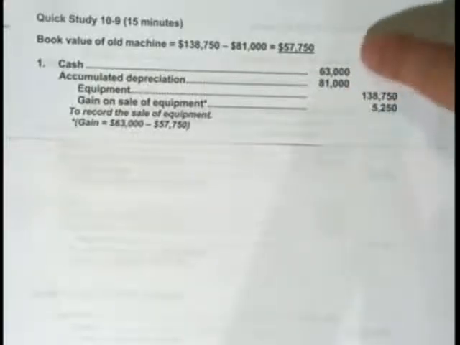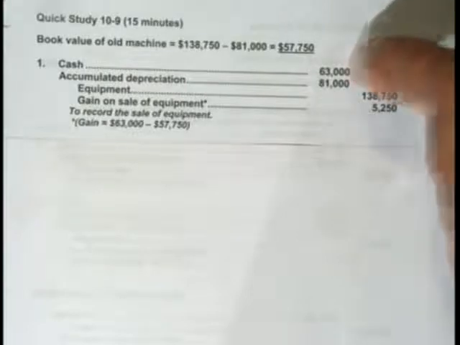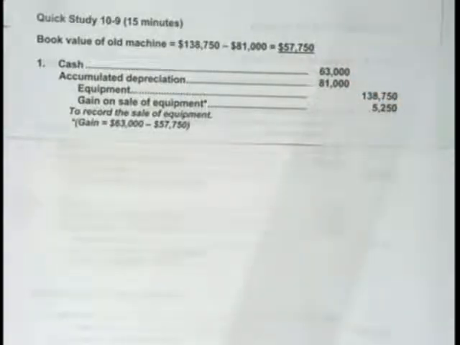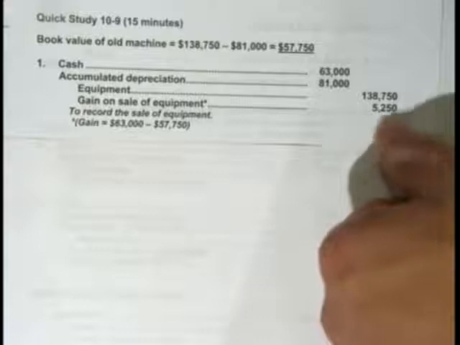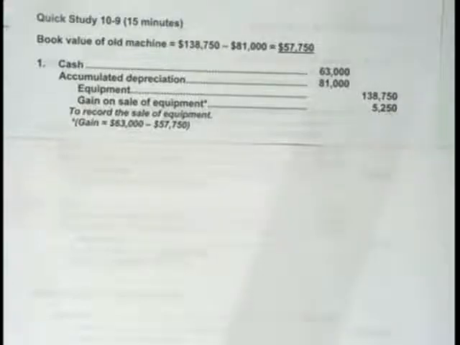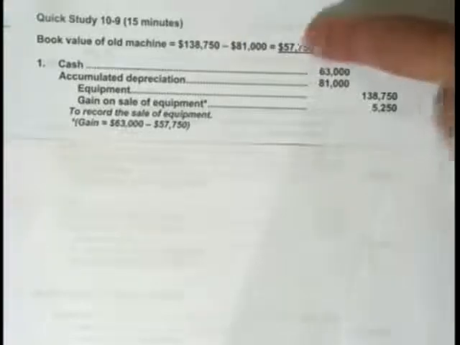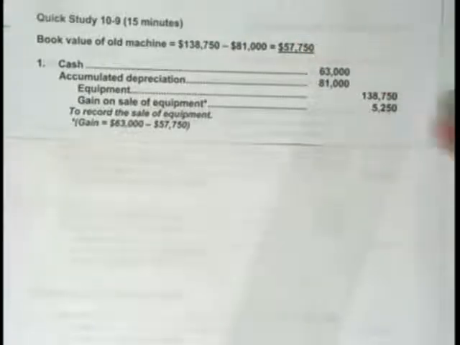Then they recorded the cash that was received, $63,000, by debiting it, and it didn't balance, so we had to record a gain here, right? We had to balance this journal entry, we had to record a gain of $5,250. Or if you wanted to think of it a different way, you could compare the book value compared to what was received. Did you guys get that?